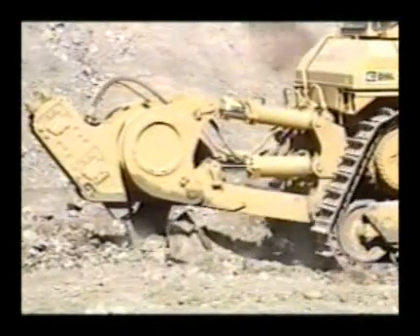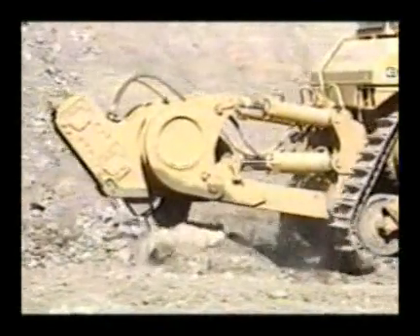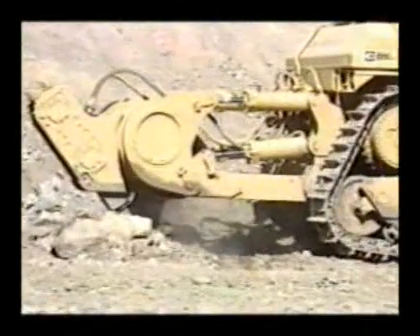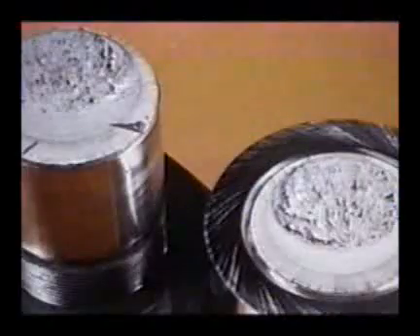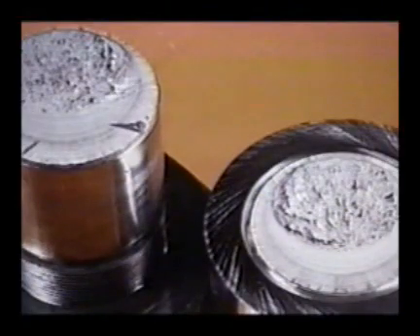Cyclic load rates can be fast or slow and are repeated over and over, but no single load cycle is great enough to cause fracture. The combined effect of thousands or millions of load cycles can produce slow-growing cracks and ultimate fracture of the part. Cracks caused by cyclic loading generally start at a stress raiser.